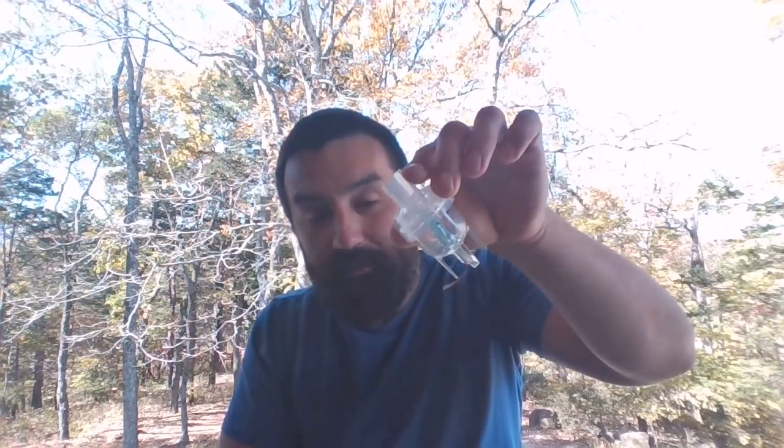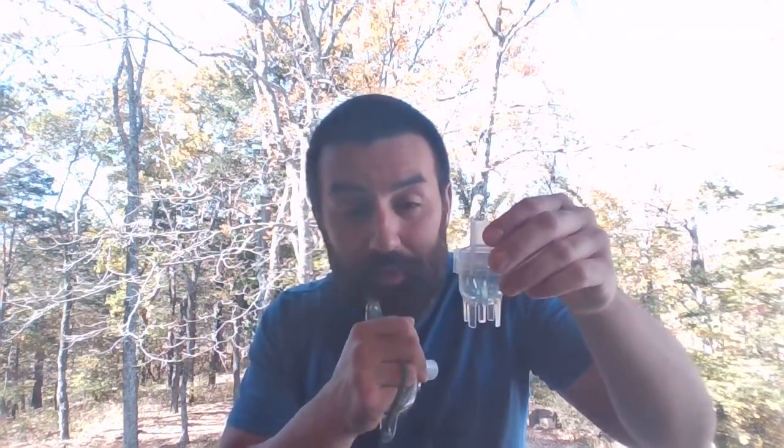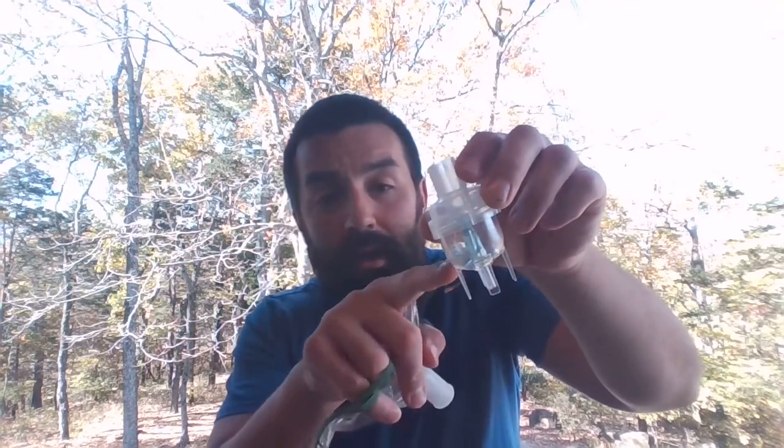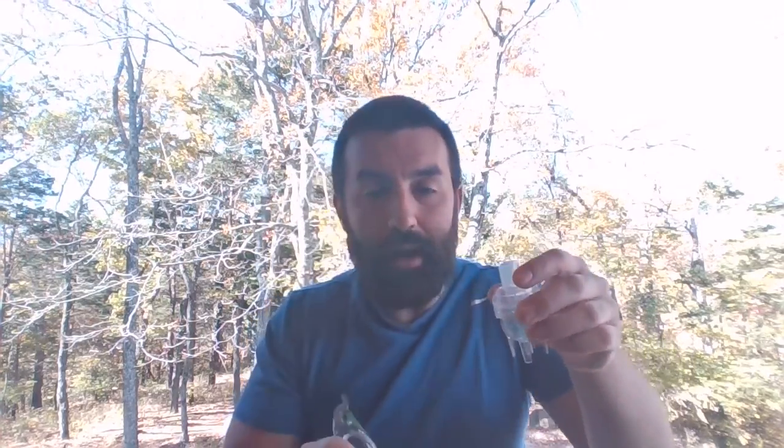The more that neb tilts like this, even with an aerosol face mask, it's very easy with the mouthpiece to get that thing to sit upright. The more it starts to go on an angle, the more dead volume, medicine that's going to be trapped in here and not available for the patient. So we have to try and get this thing in an upright position.